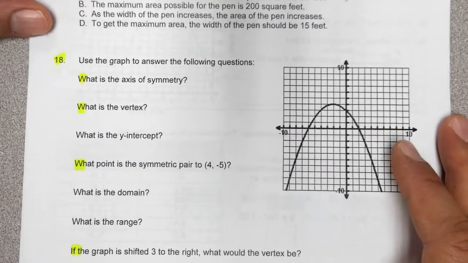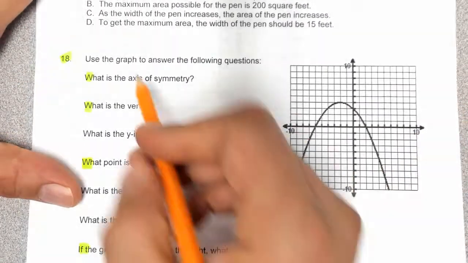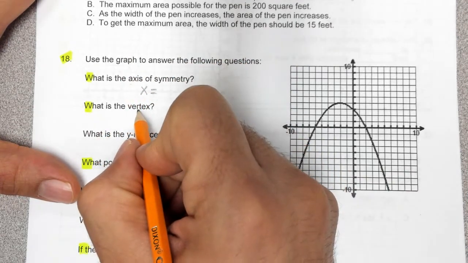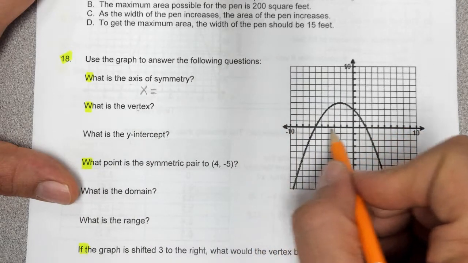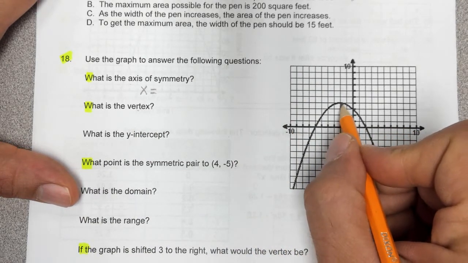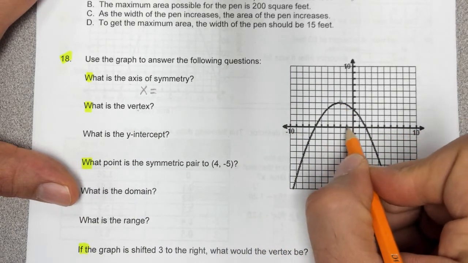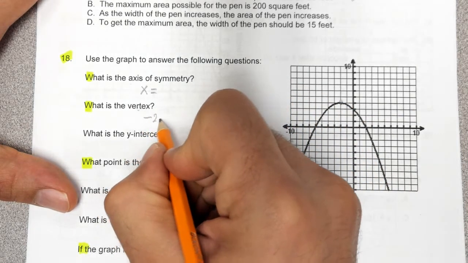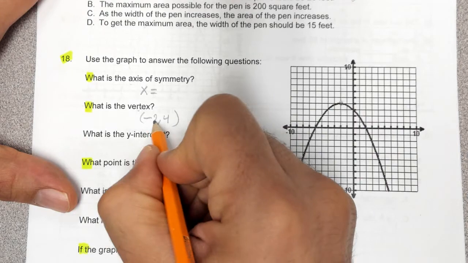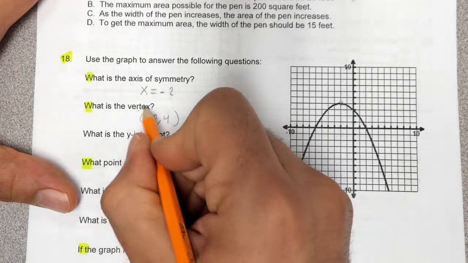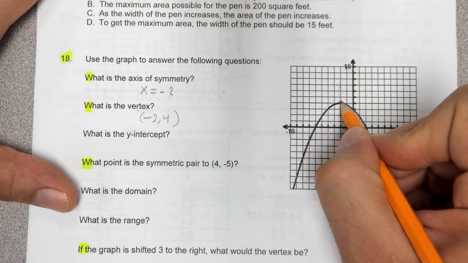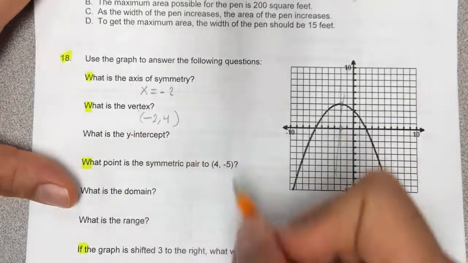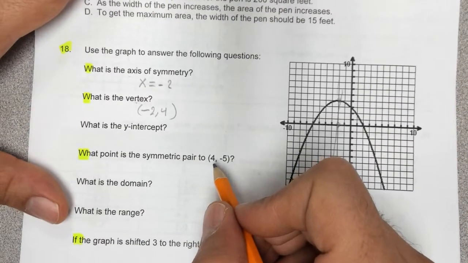Use the graph to answer the following question. What is the axis of symmetry? Again, axis of symmetry is an x value that you always get from the vertex. So let's find the vertex. The vertex is right here. It's negative 2, 1, 2, 3, 4. So I need the x value from the vertex. Or you draw a line that cuts it in half, and you notice it touches the x at negative 2. Same thing.